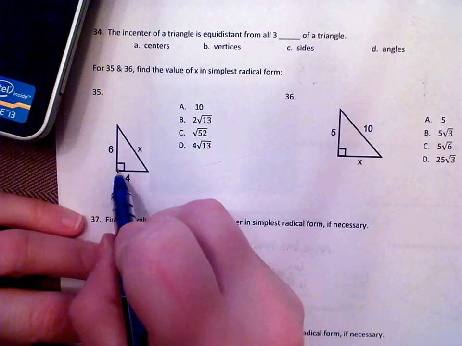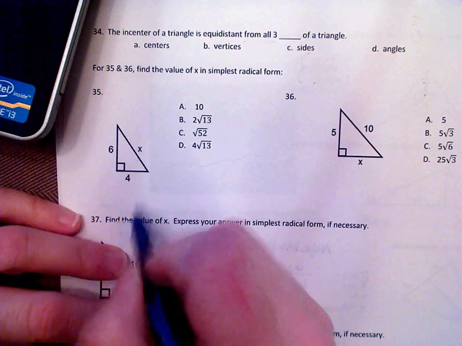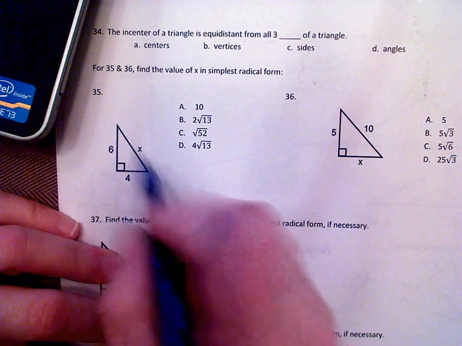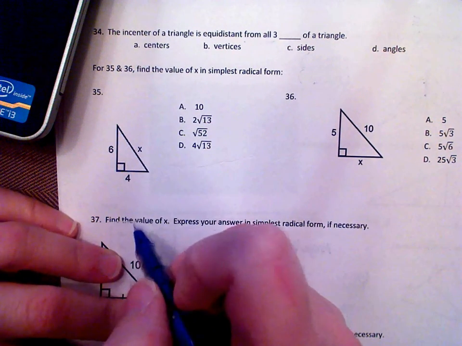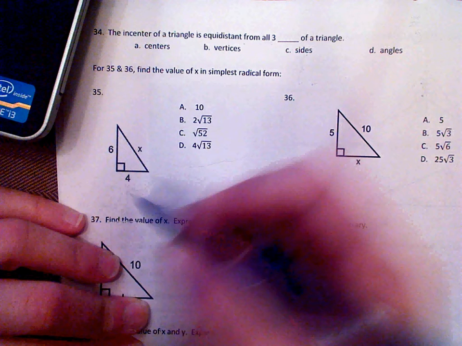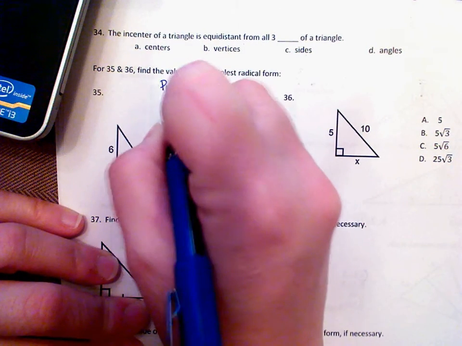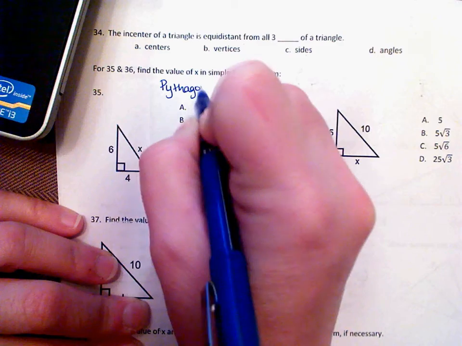On number 35, you're given a right triangle where you are given two of the sides and asked for the missing third side. This is not a special right triangle because we're not given the other two angle measures here. So don't try to use the 45, 45, 90 or 30, 60, 90 rules on here. You're using the Pythagorean theorem.